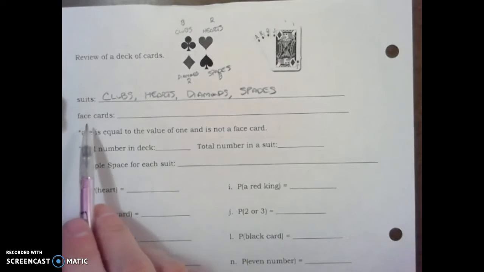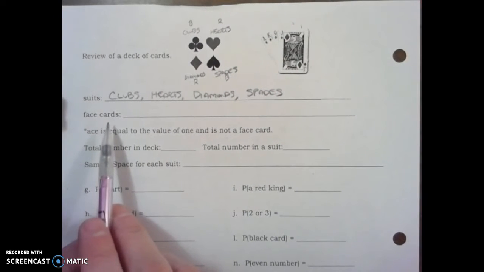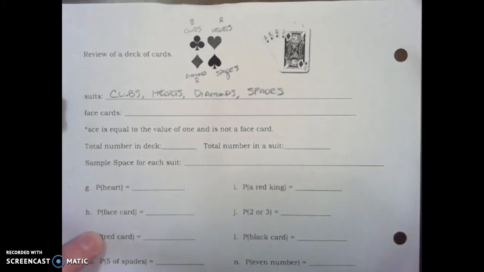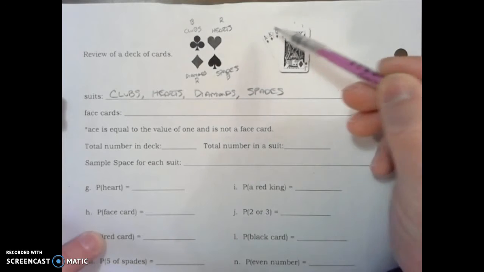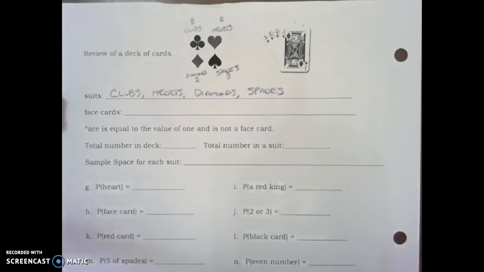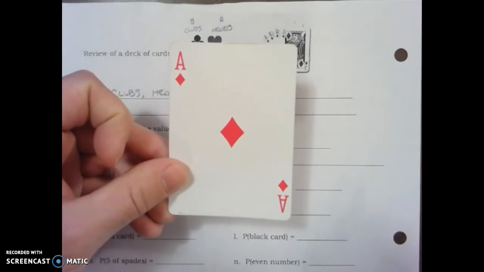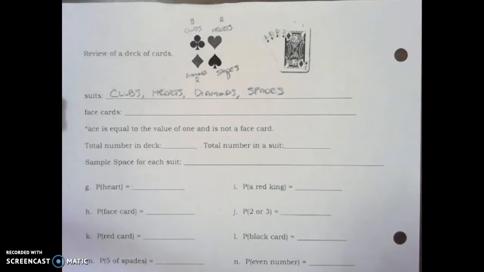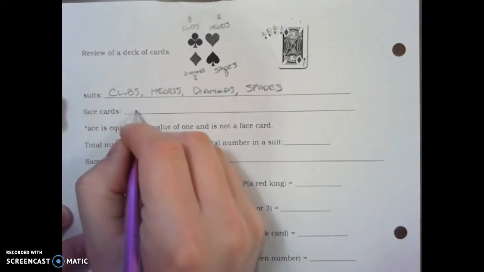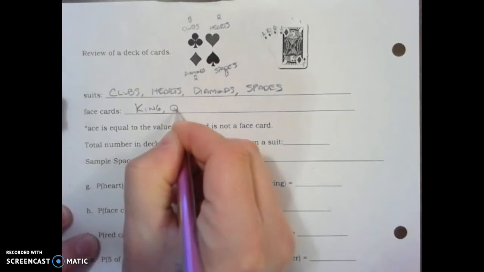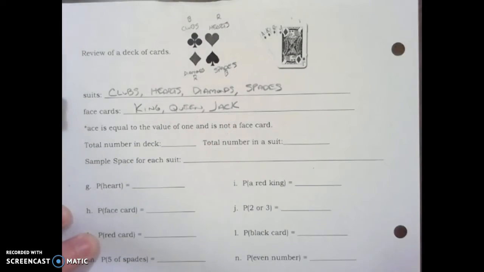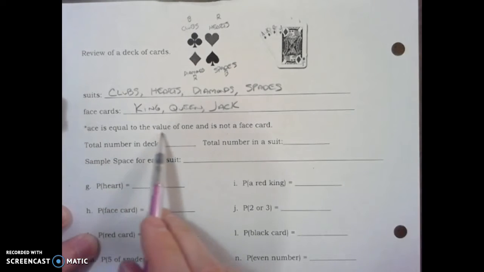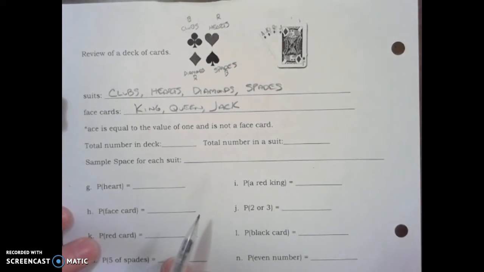There are cards that are called face cards. Those are self-explanatory. Those are the cards that have a face on them. And the ones that have a face on them, I've got listed up here. It's the jack, the queen, and the king. Ace is there, but again, if you look at the ace here, there's no face on that card, so the ace is not a face card. The only face cards would be the king, the queen, and the jack. So again, ace is equal to the value of 1 and is not a face card.